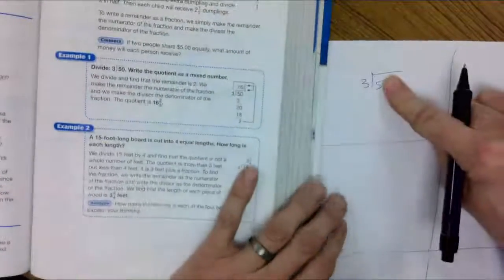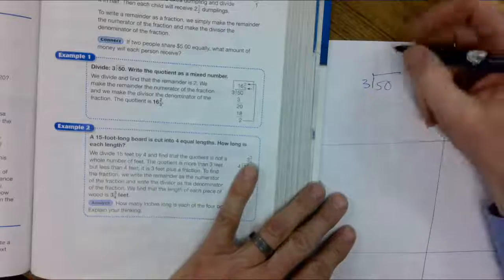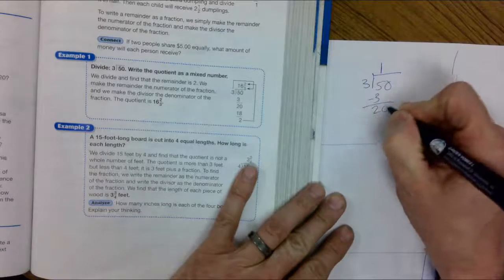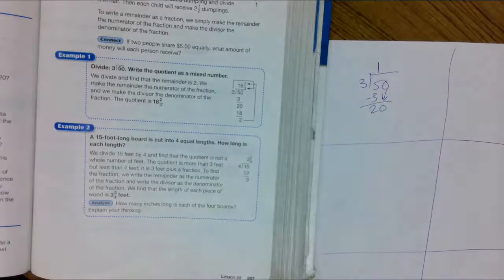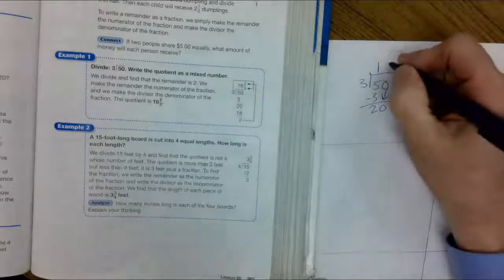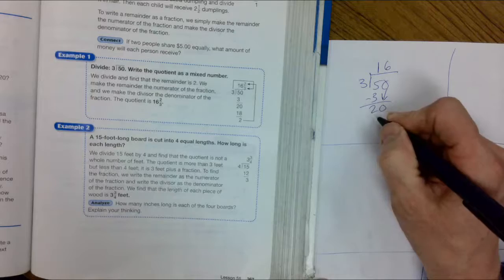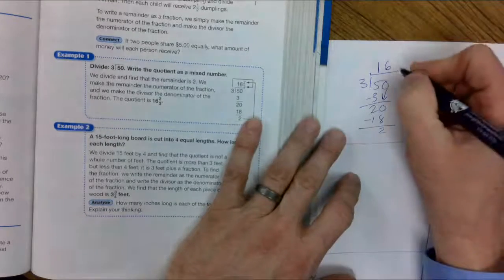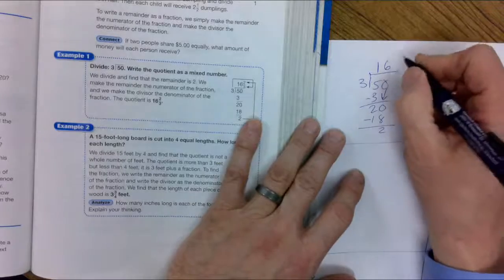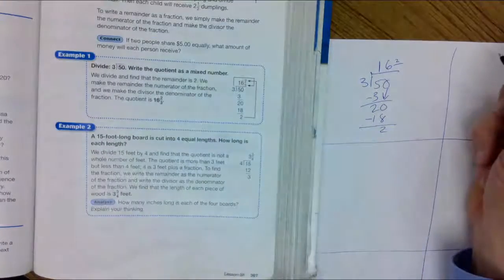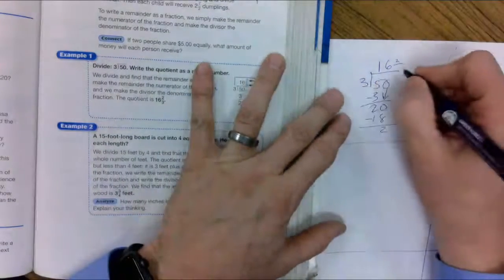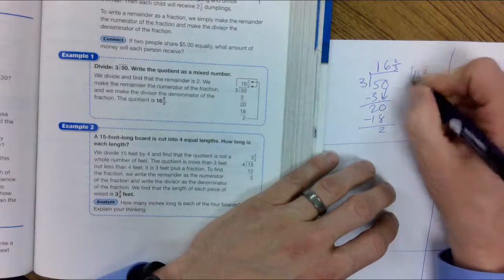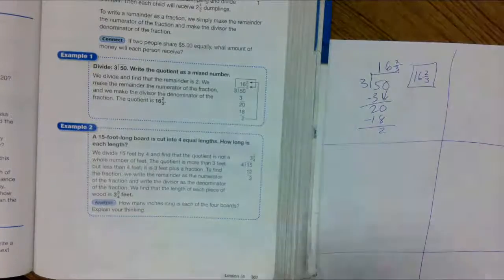So how many times does 3 go into 5? 1 times. 1 times 3 is 3. Subtract, you get 20. Bring down your 0, 20. How many times 3 go into 20? 6 times. 6 times 3 is 18. When you subtract, you get 2. Instead of putting remainder 2 here, we're going to write the 2 as our numerator, and we'll write the 3 as our denominator. 16 2/3 is our answer.